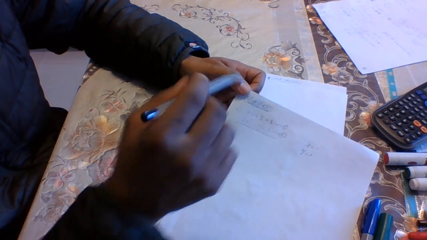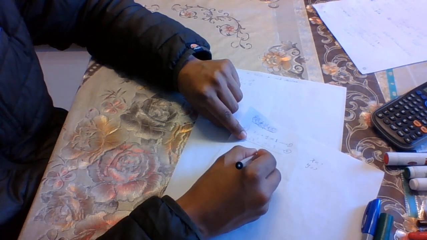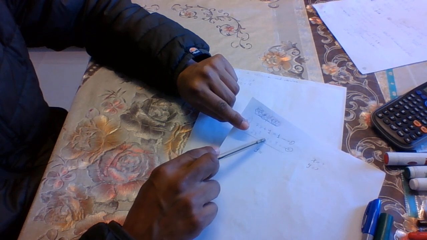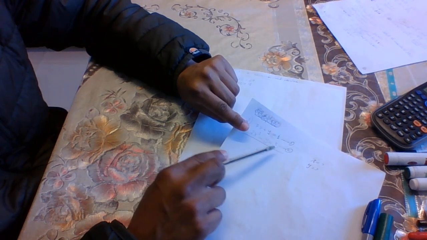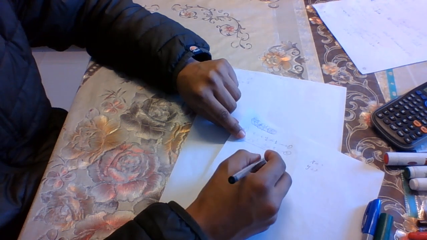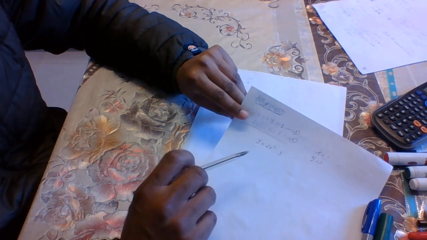So now take equation 2. Let me put y as the subject. If you bring minus y to the other side, it becomes positive y, and the 3 when it comes on this side becomes minus 3. So we get 2x squared minus 3.